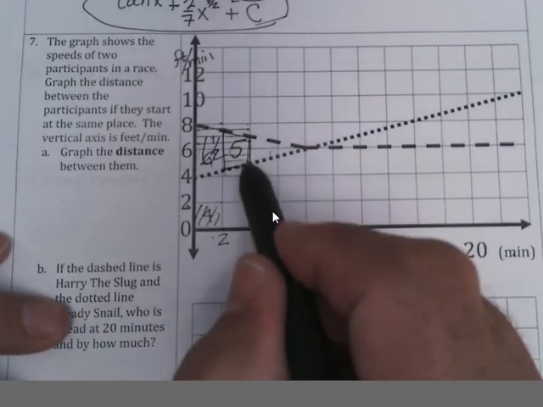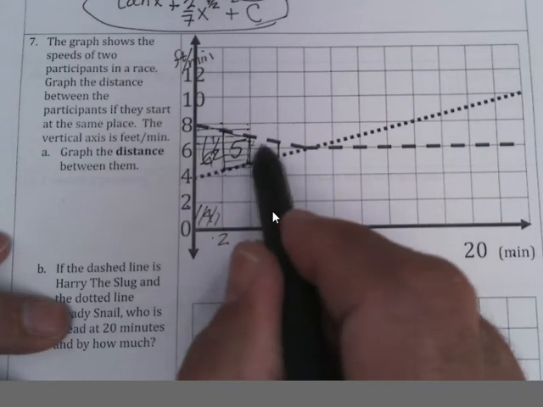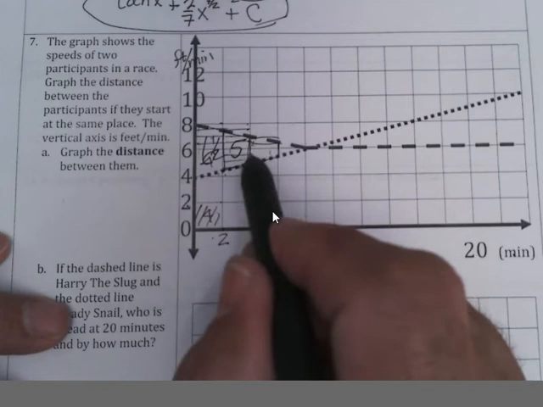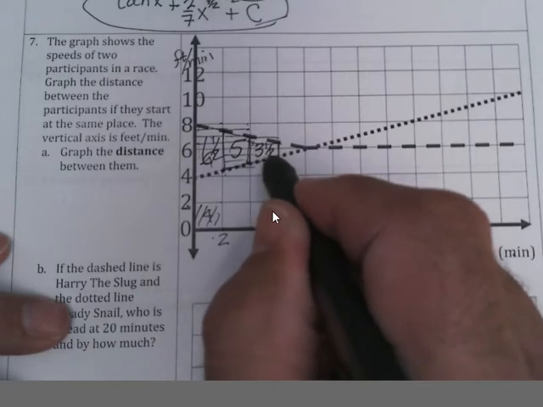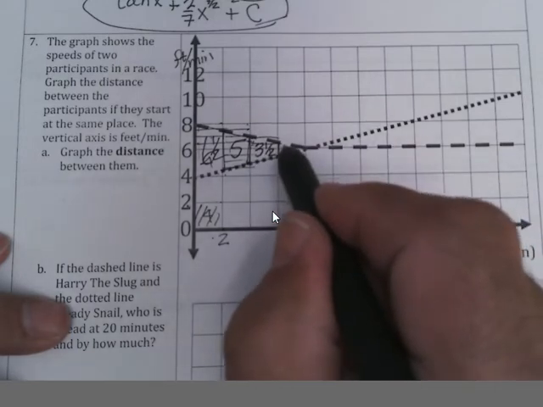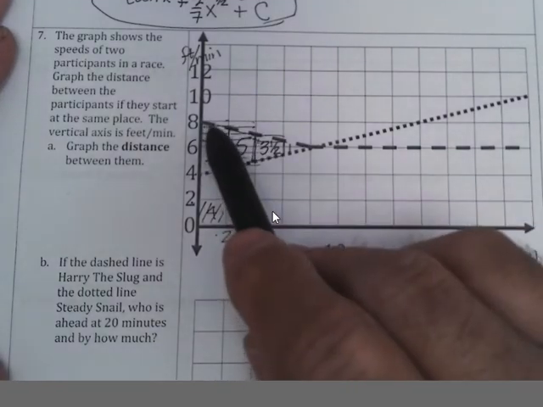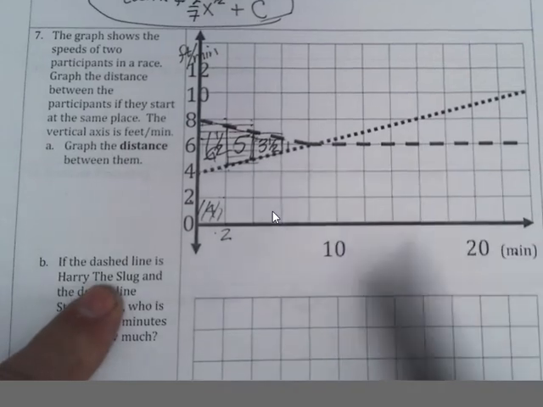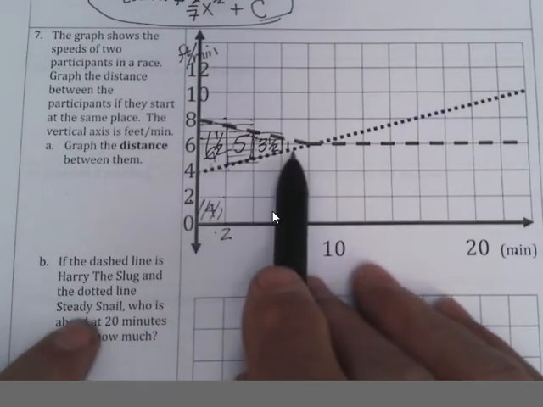And then here, the area between will be, that's a little less than 2, and this is about 2, so maybe 2, 4, 3.5, and this might be about 1. This is the area between, so this person, that was the dashed is Harry the Slug. Harry the Slug would be going ahead of Steady Snail.